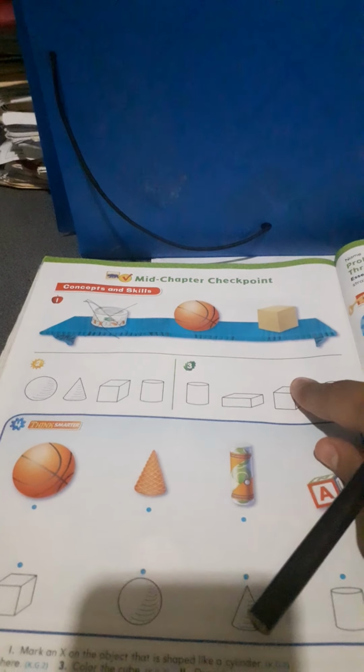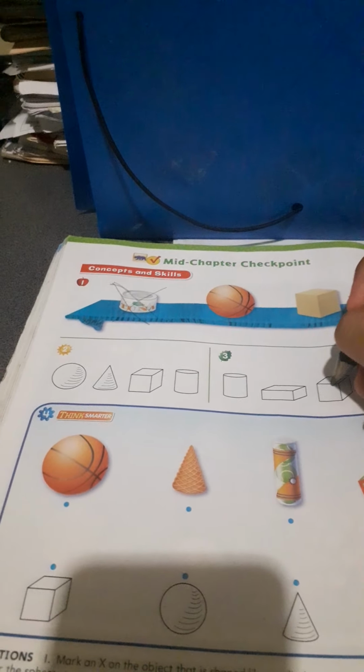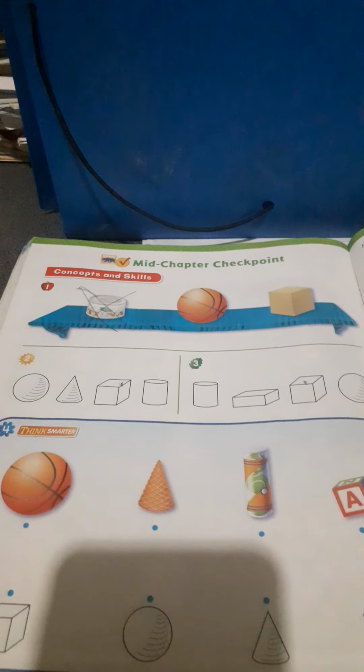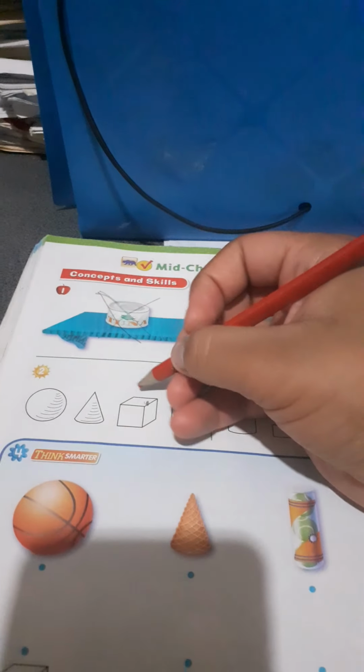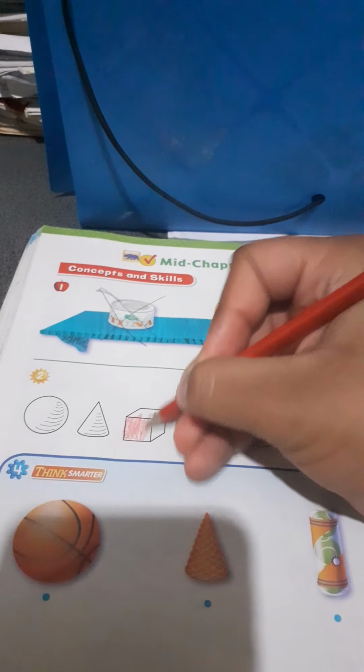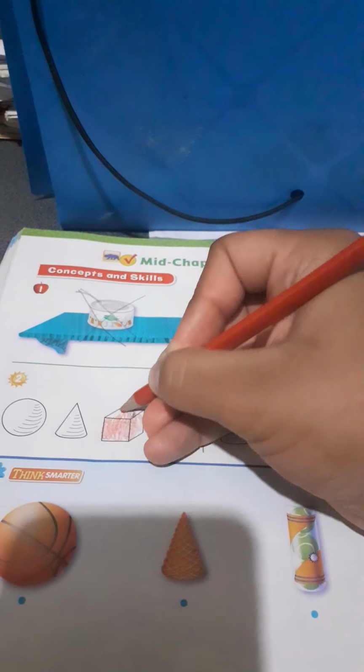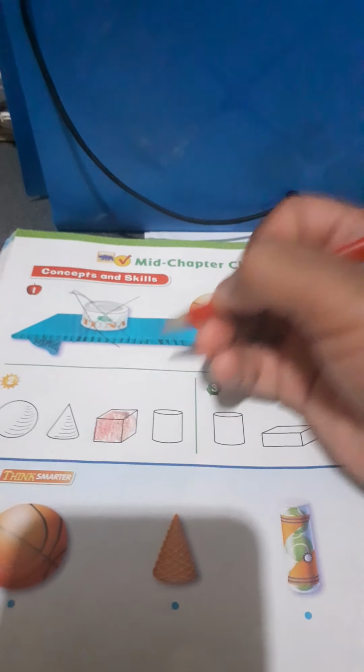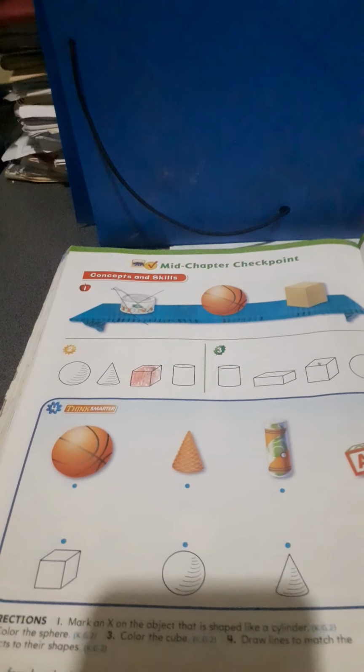Color the cube. You are going to paint the cube in this exercise the same color. What is my cube? This. So you're going to paint the similar color. In my case, I have a color red, and I'm going to paint with color red. So what color are you going to paint your cube? Color red also. Okay, so we're going to pass to the next exercise.